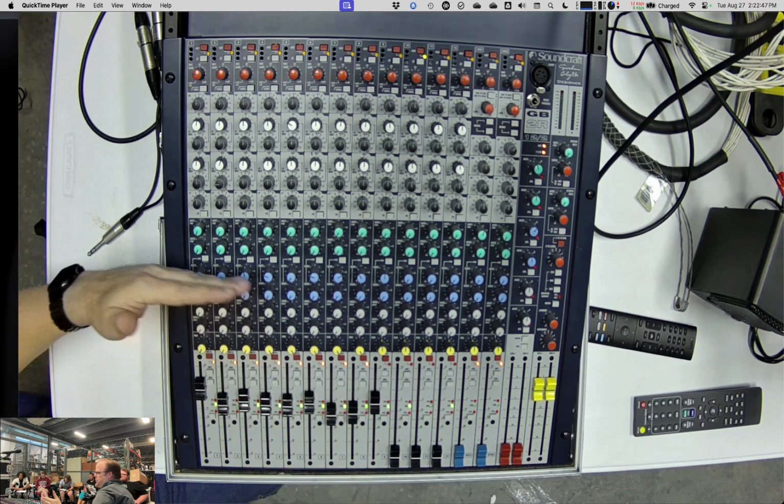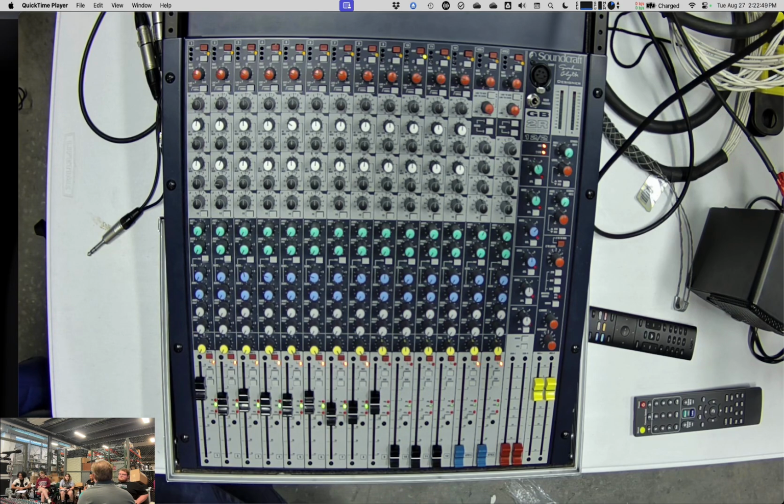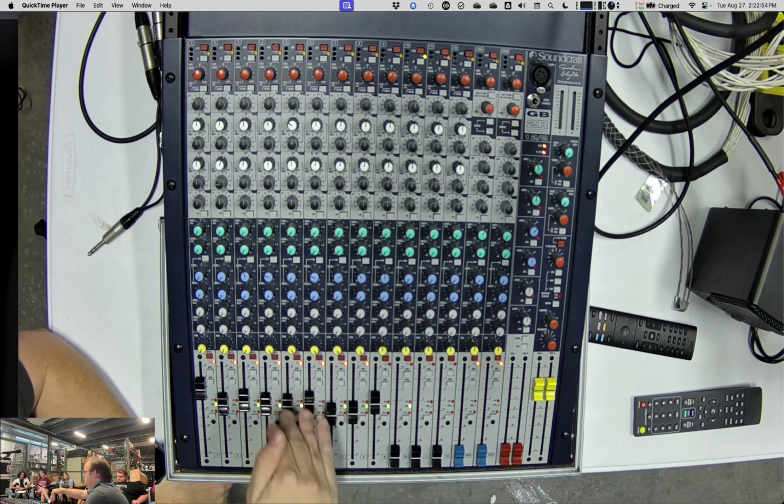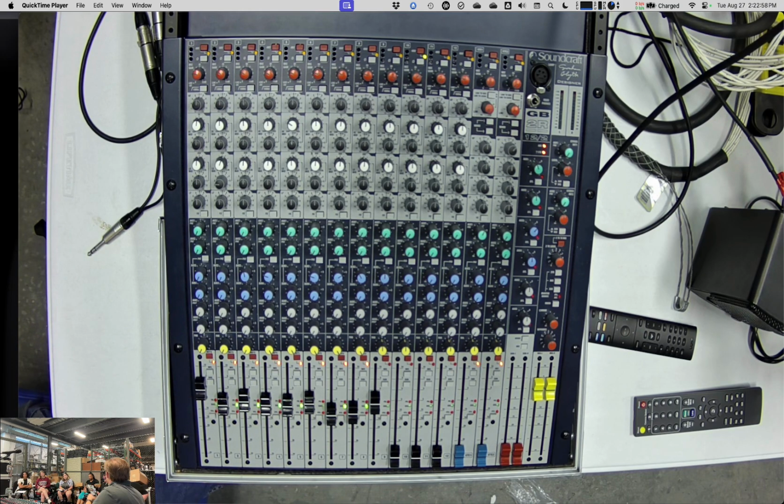So that's an example of how you would use a post-fade aux. Because a post-fade aux, when you're sending it out to processing like that, when I reduce the fader for the thing, I want the reverb to get quieter too, because I've got that balance set up just right.